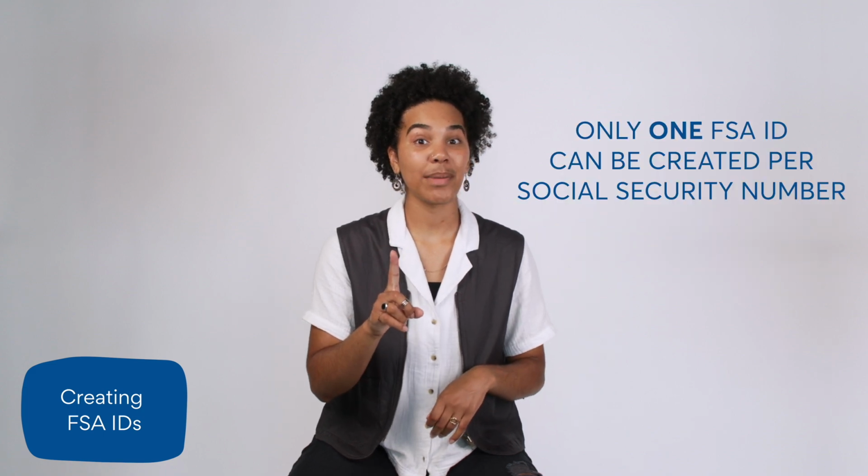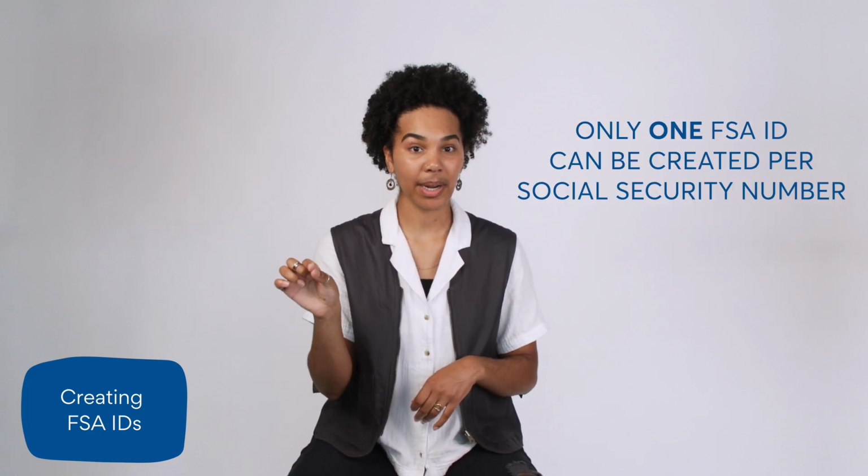If your parent already has an FSA ID, maybe from when they went to college or filled out the FAFSA for an older sibling, they'll need to use the same one that was previously created. Only one FSA ID can be created per social security number. If it's been years and you don't remember your username, here's what to do. Start with trying to create an account. You'll be alerted if there already is an account using the same social security number. If it alerts you that your SSN is already connected to an FSA ID, then just try logging in.